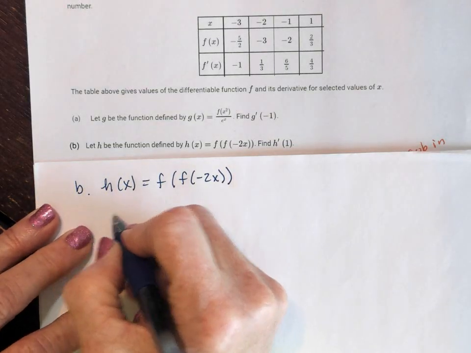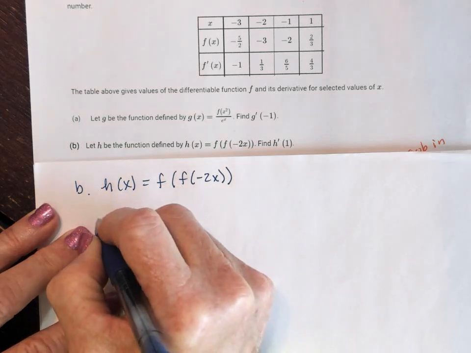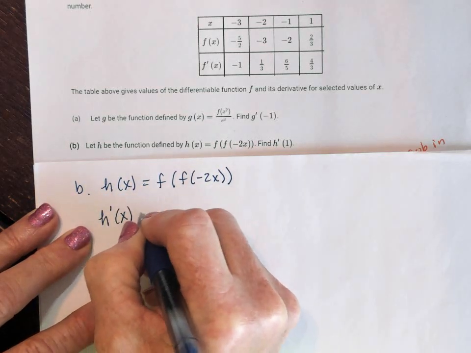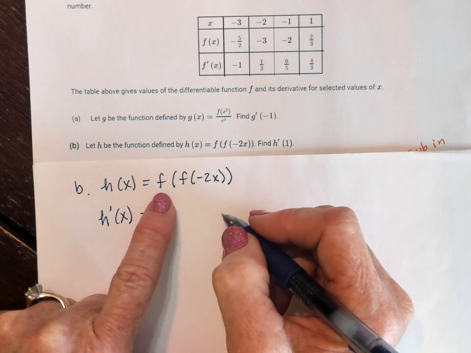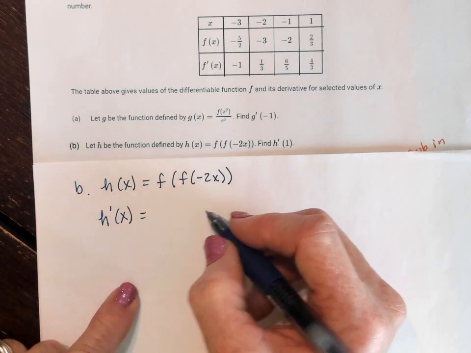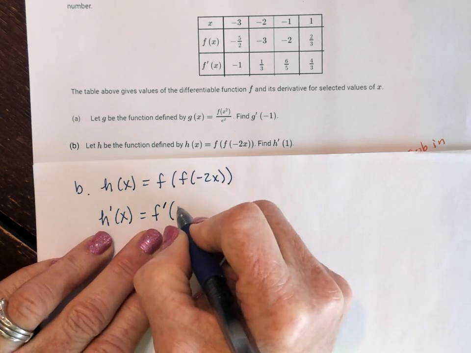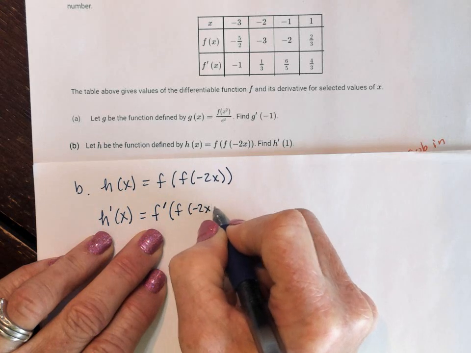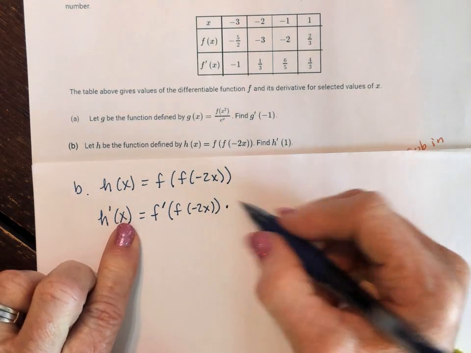It's tricky because of the nested functions: you've got f inside of another f. So here we go. For h prime, we're going to start on the outermost function. The outermost function is this f, so we take the derivative of that f, which would be f prime of, leave its inside alone, and then times the derivative of the next layer in.